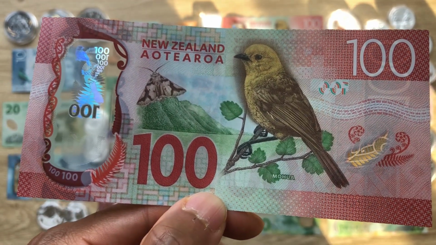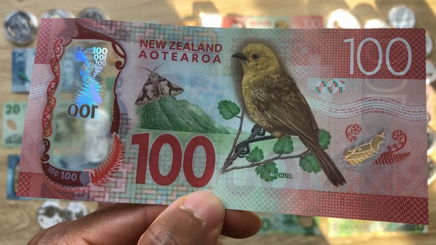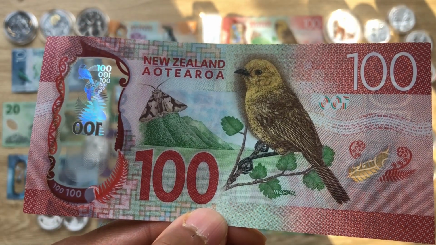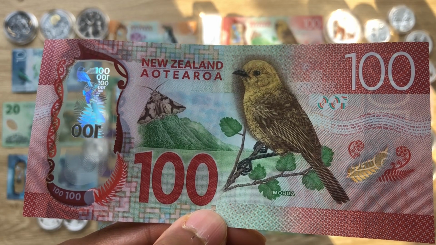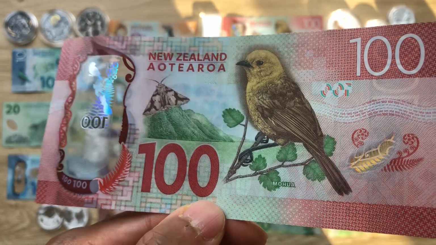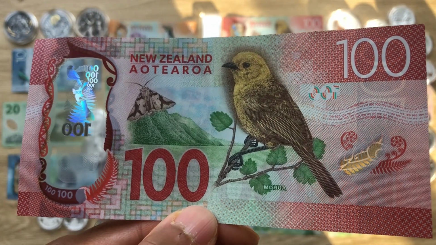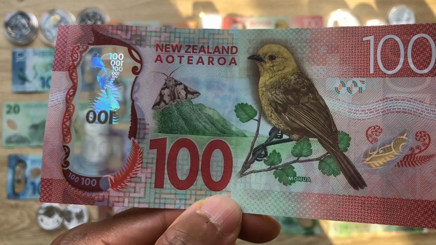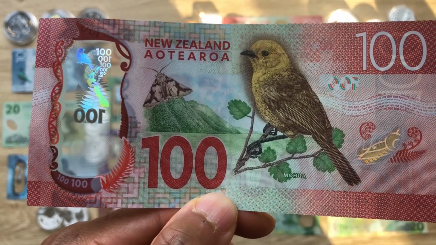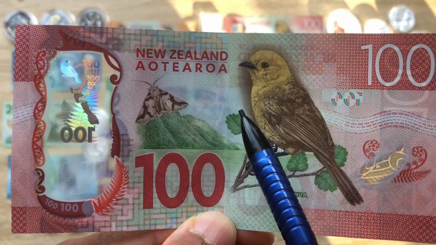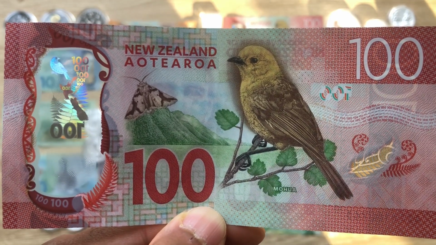Okay, moving on to the red beech, B-E-E-C-H. Let me see, the red beech should be these leaves, but they are not red here.